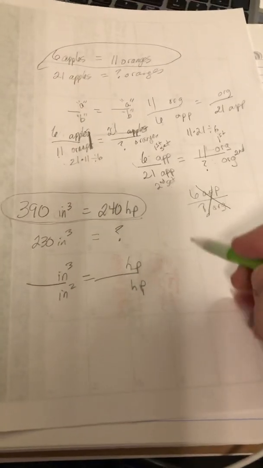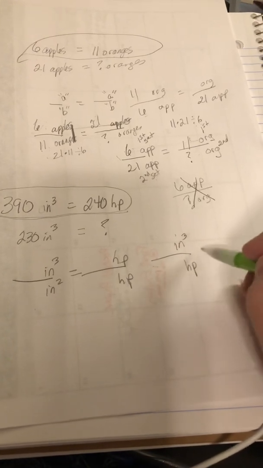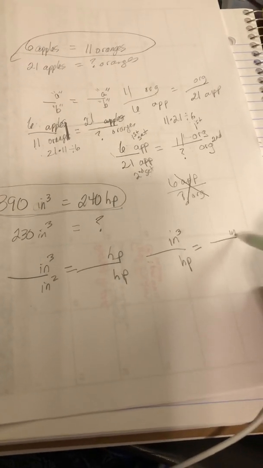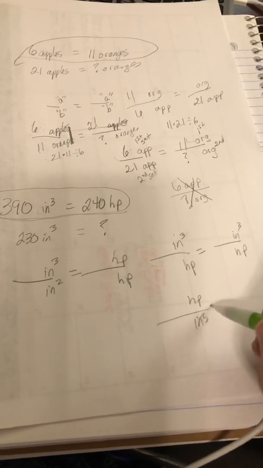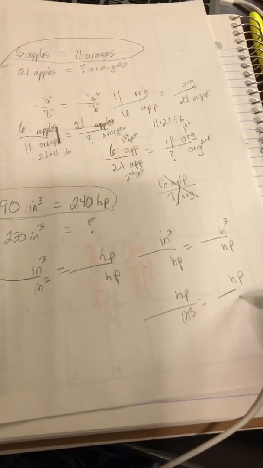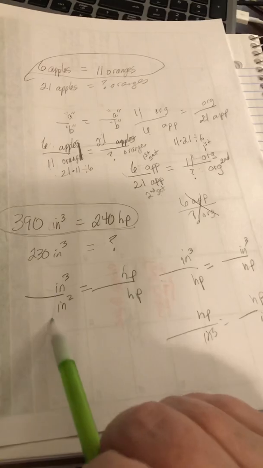Or you can take all of one circumstance of inches over horsepower with the inches over horsepower, or flip it around the other way. You can do horsepower over inches. Any of those is going to be totally fine. You just have to make sure you have that connection, how they're related.